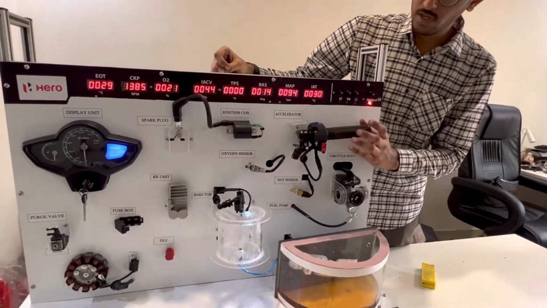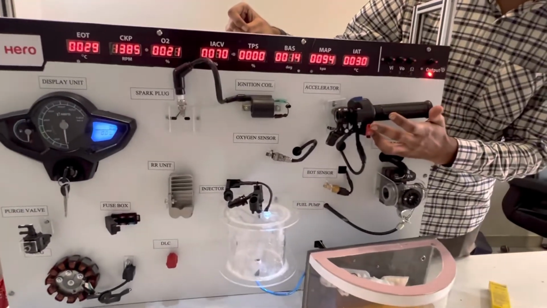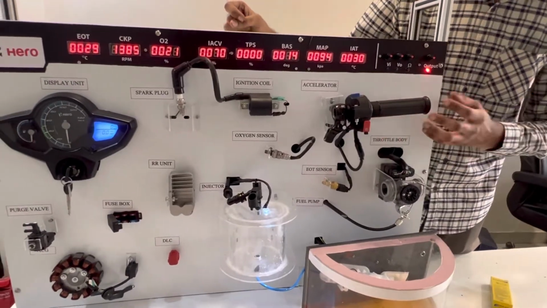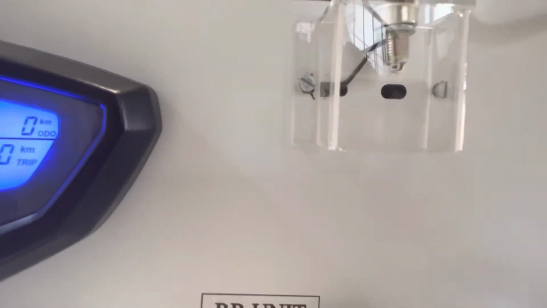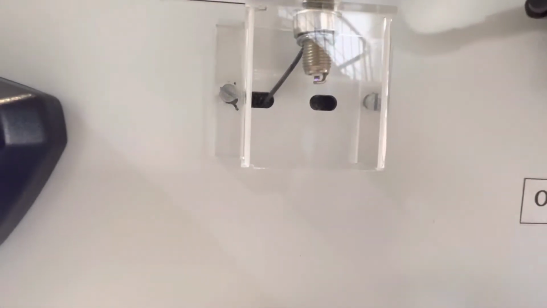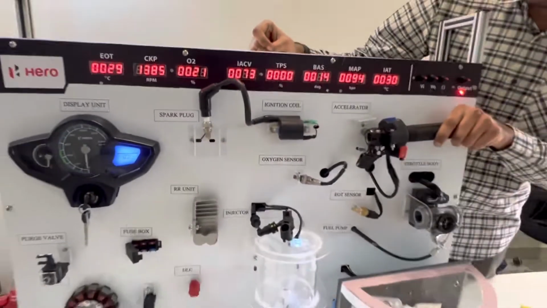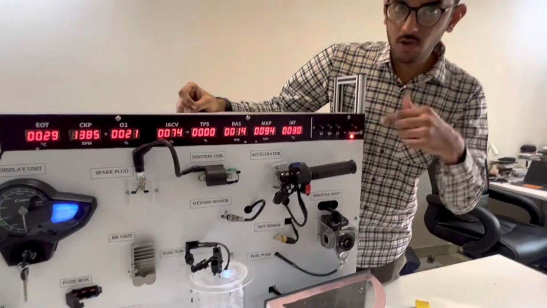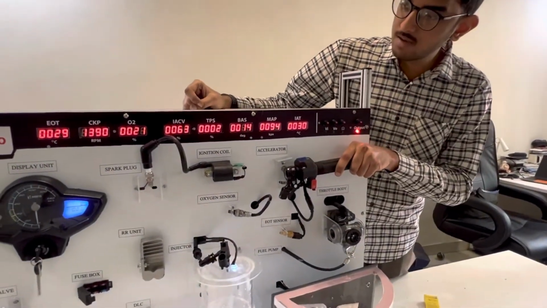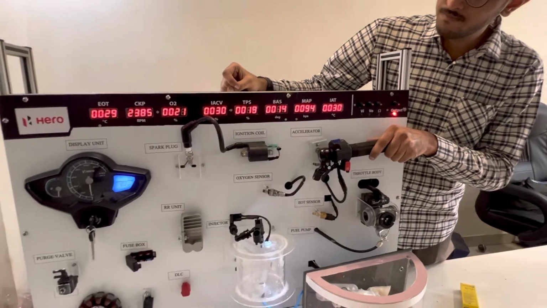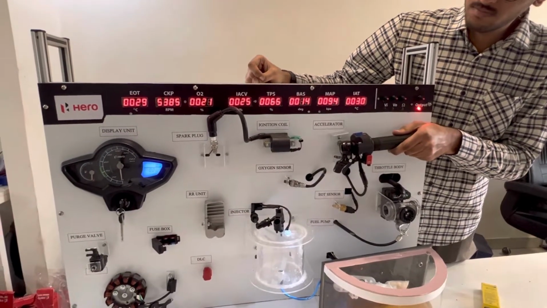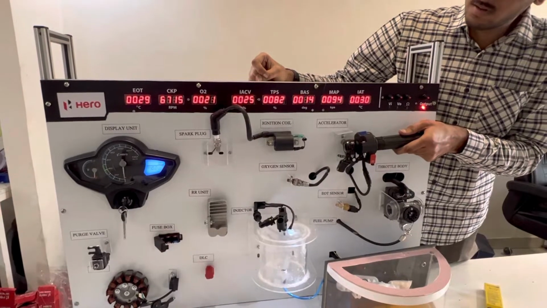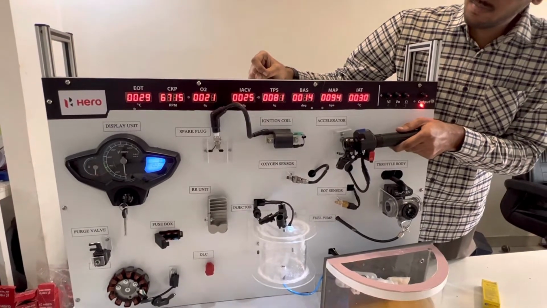You start the ignition by pressing the start button as you do in a normal vehicle. Now you can see the spark plug generating the spark, and the frequency of the spark generated and the frequency of the noise generated by the injector change as I move the TPS valve. Yes, I can feel the change. I can see the RPM changing. I can see the TPS values changing.